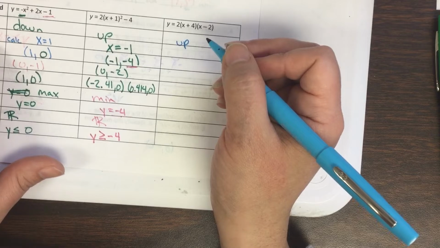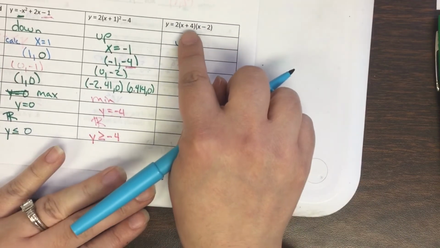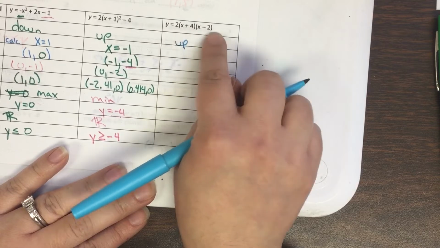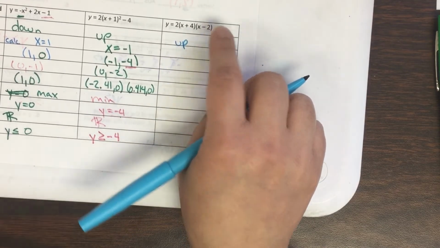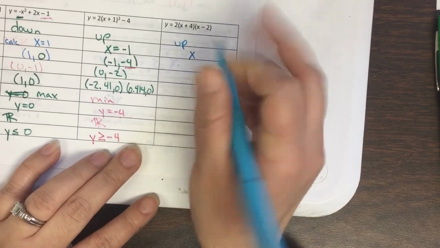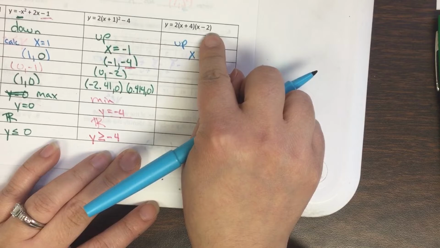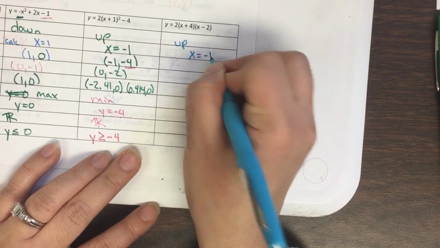My axis of symmetry, I have two choices. I can find the average of my intercepts, so a -4 and a +2, add them together and divide by 2. So -4 plus 2 is -2. -2 divided by 2 is -1.